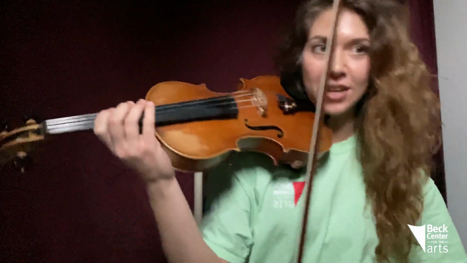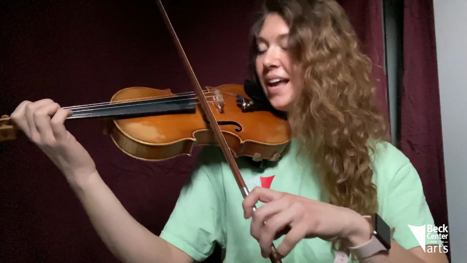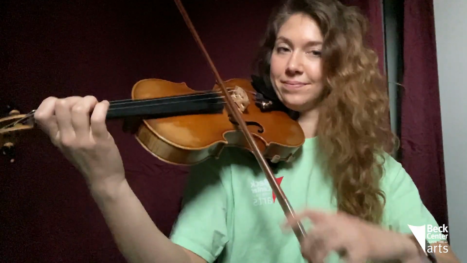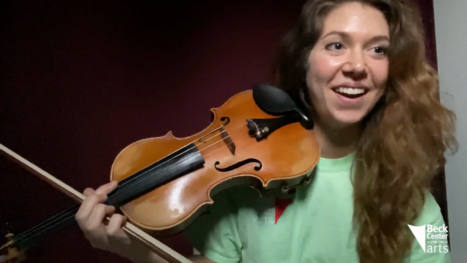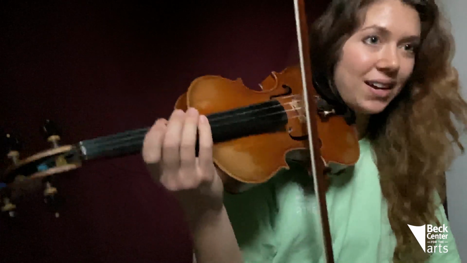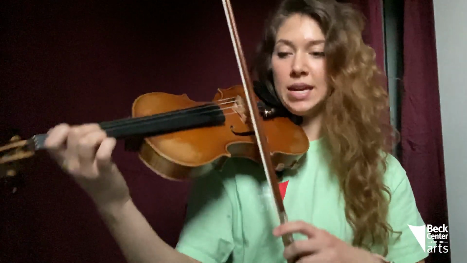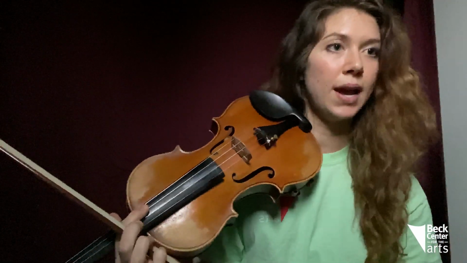Next one is C to D flat. That's the example I used in the beginning. That is a step. That's a minor second. That was the Jaws theme one. Next up is the skip of E to G sharp. When the Saints. So that was a skip again, a major third.